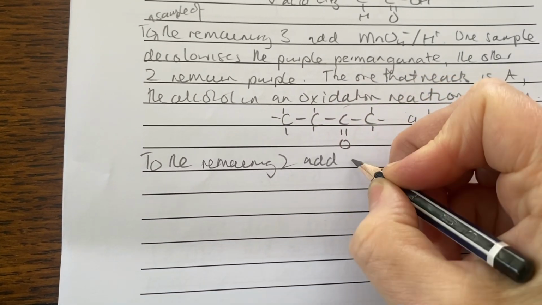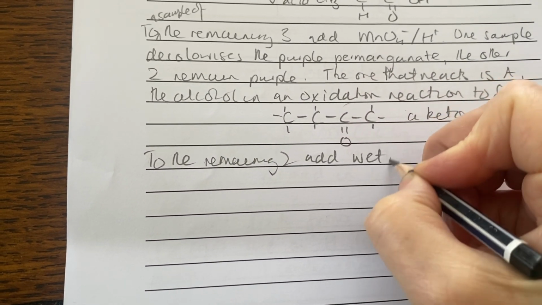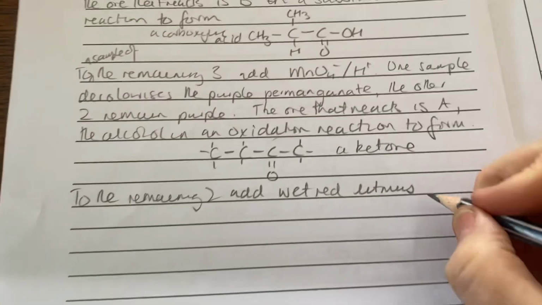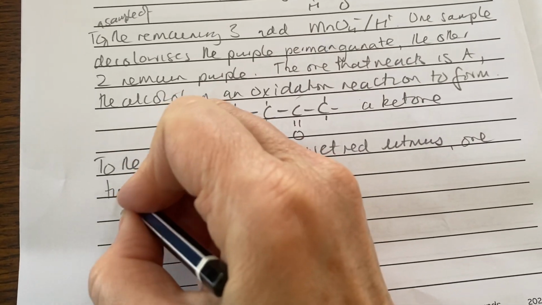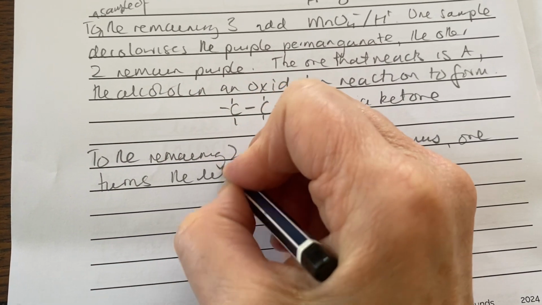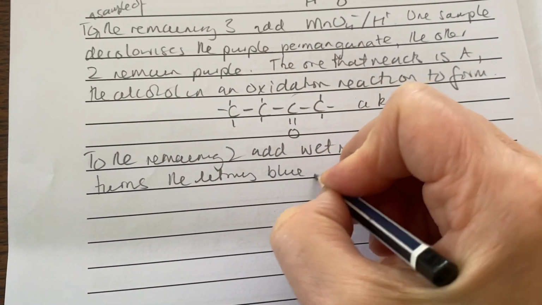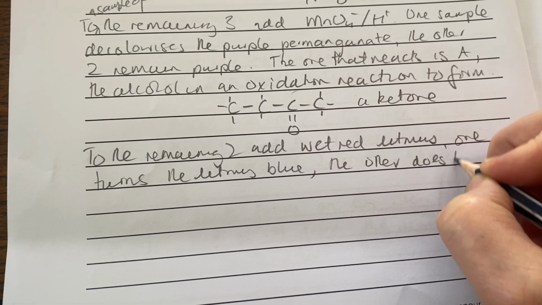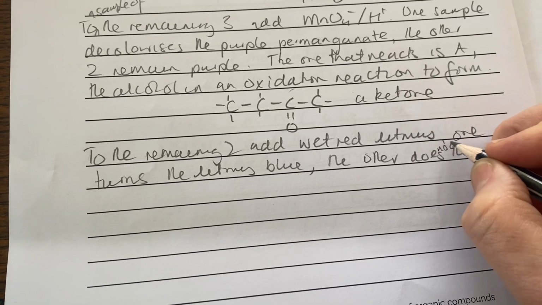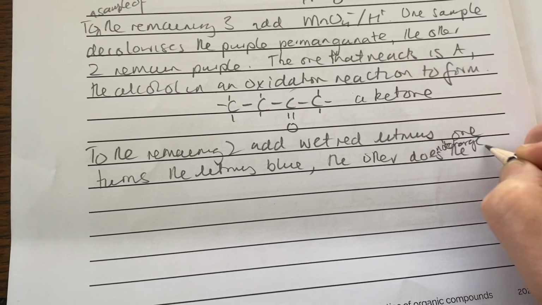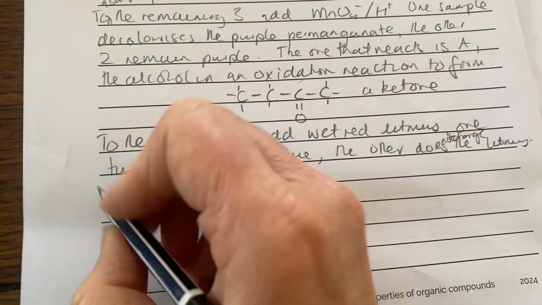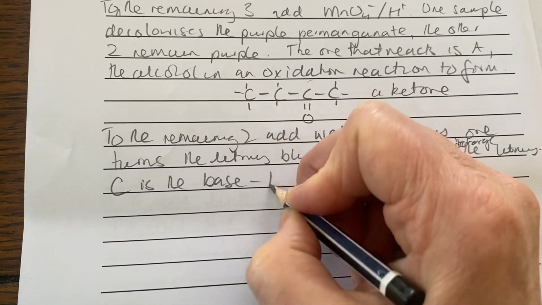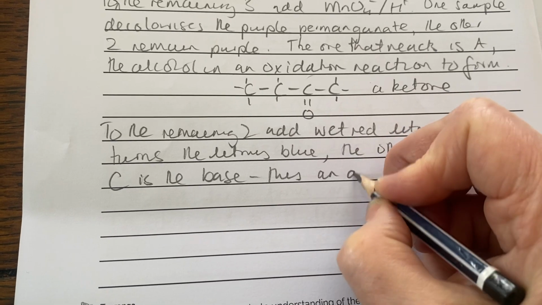So to the remaining two, add wet, what am I looking for? Red litmus. Has to be wet. One turns the litmus blue. The other does not change the litmus. Okay, C is the base. This is an acid-base reaction.